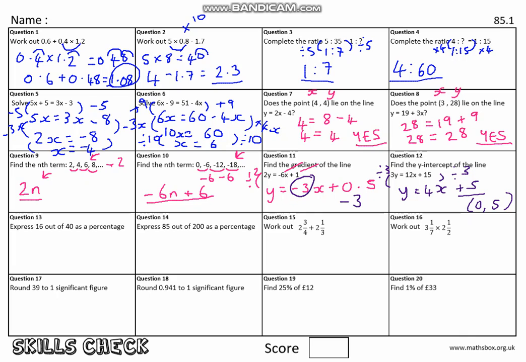Because obviously when you're on the y axis, x is always 0, and we know that the y-intercept is always this number. So it's 0, 5 for that one. Always read the question. That's the moral of the story there. Okay, on to the next one then. So it wants us to express 16 out of 40 as a percentage.